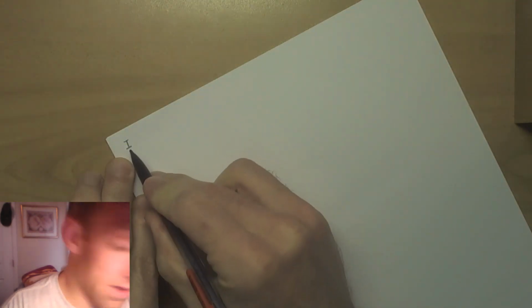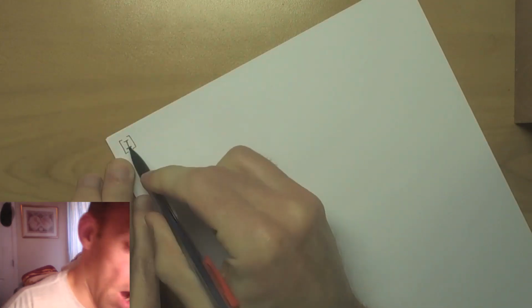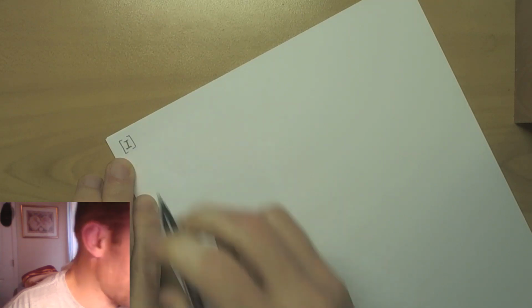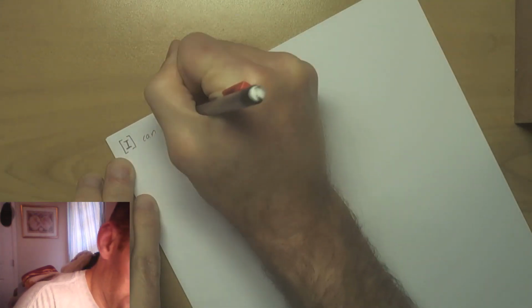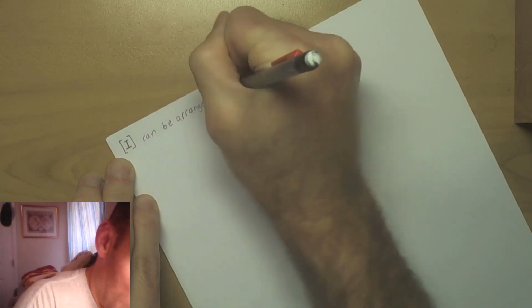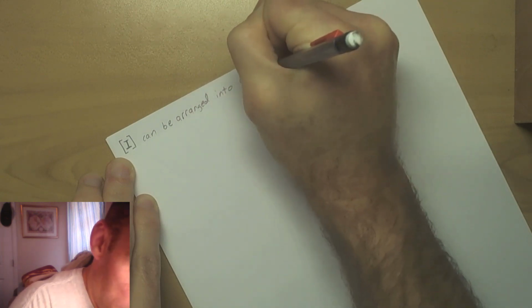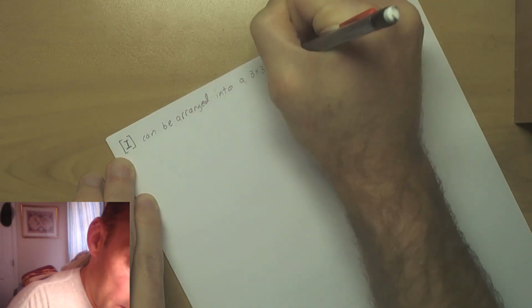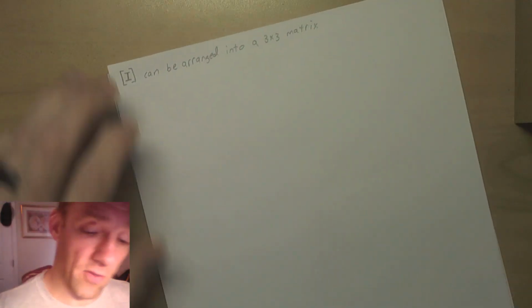the inertia tensor, which I'm going to signify with the letter I in this bracket notation, we can arrange these into a 3 by 3 matrix.